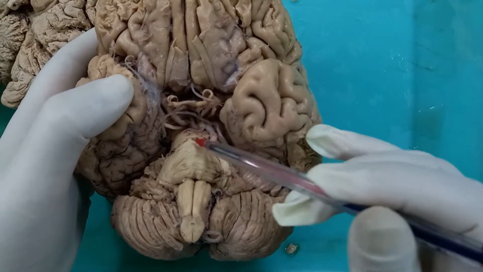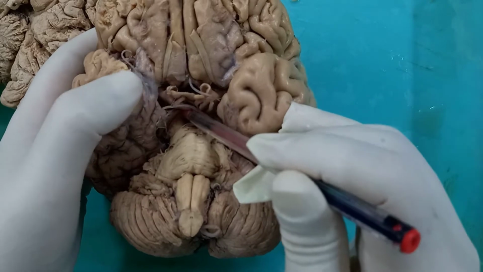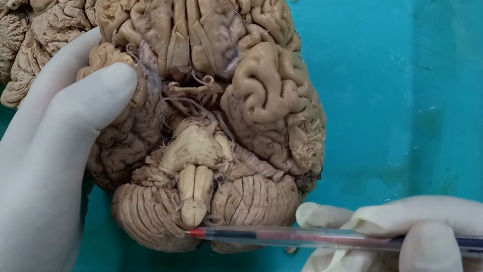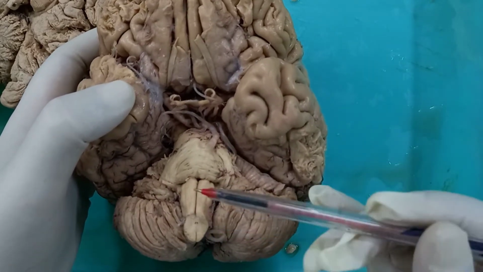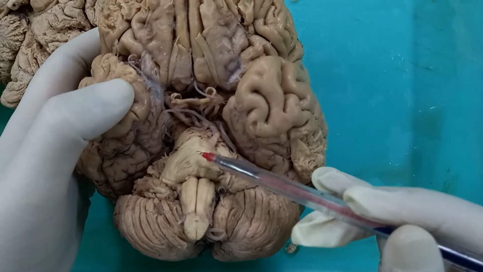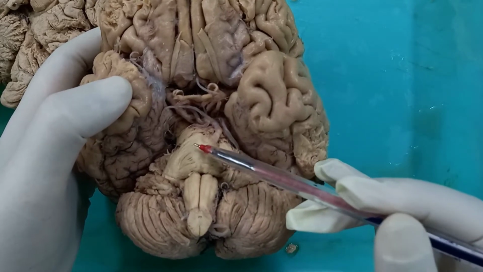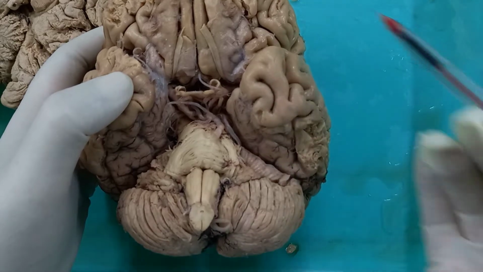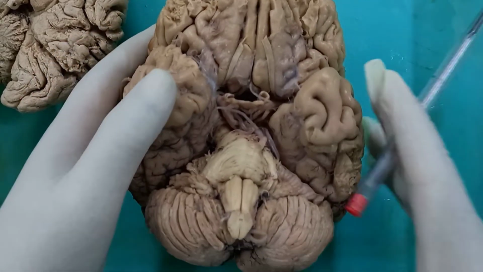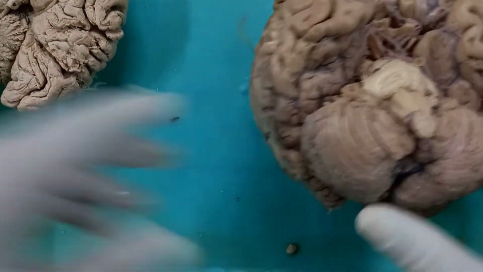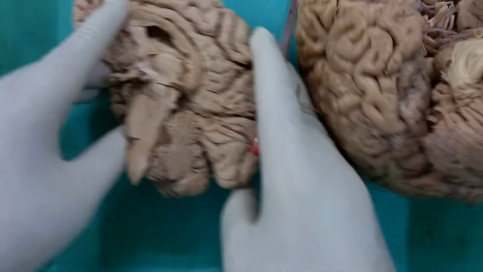Now the pons above is continuous with the midbrain, and below it is continuous with the medulla. It consists of two surfaces: the ventral surface or the basal surface, and another surface of the pons which is in relation to the cavity, that is the fourth ventricle.